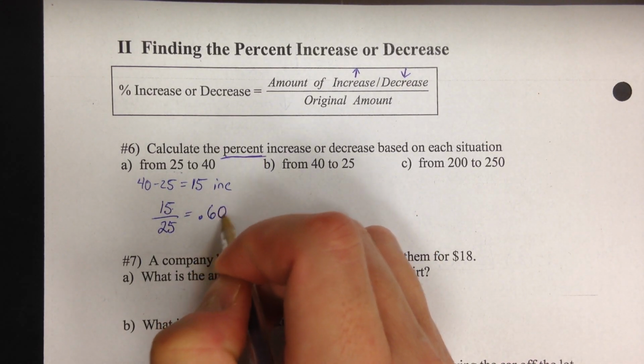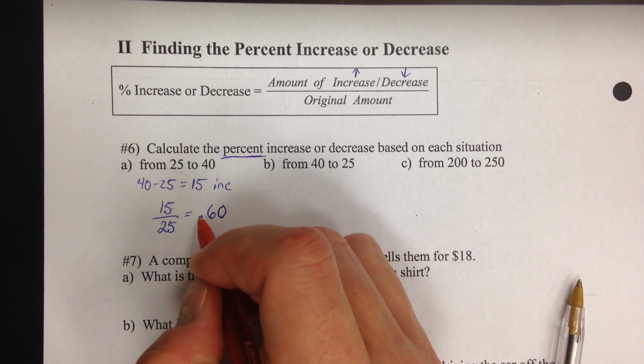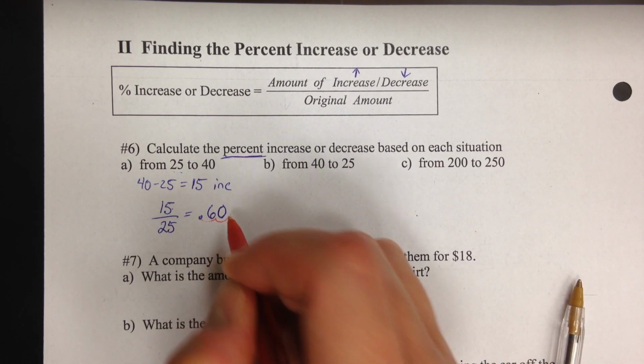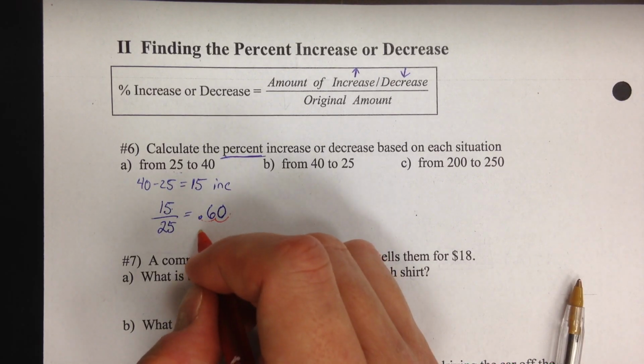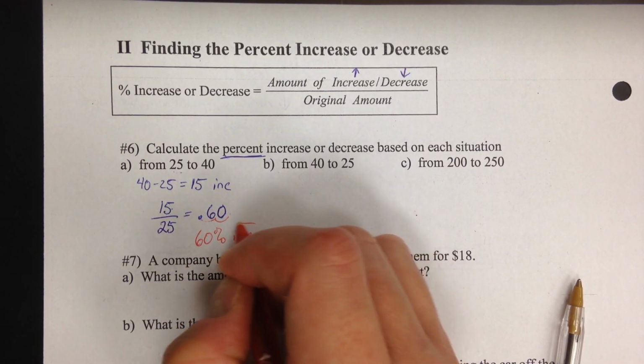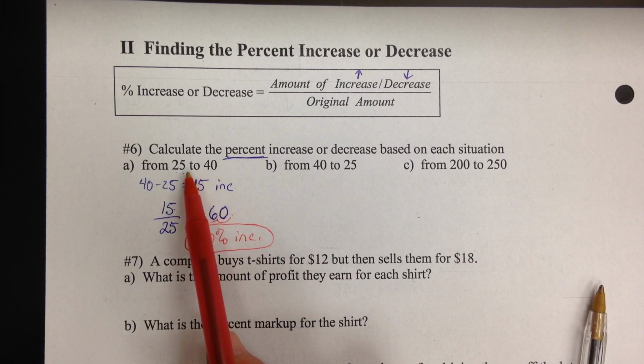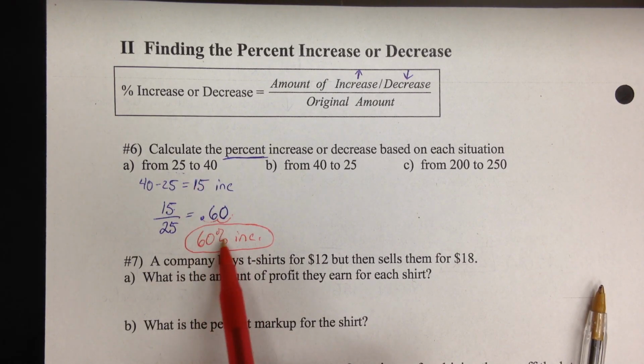So I'm going to write that as 0.60. To change that to a percentage, we move the decimal 2 places to the right. So this is a 60% increase. Don't forget at the end, we want to make sure we understand, did we go up or down? We went up 60%.